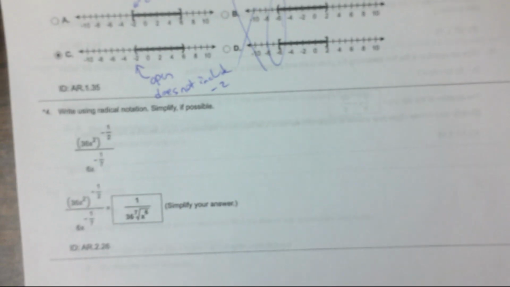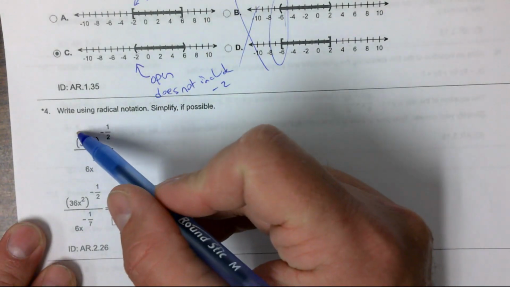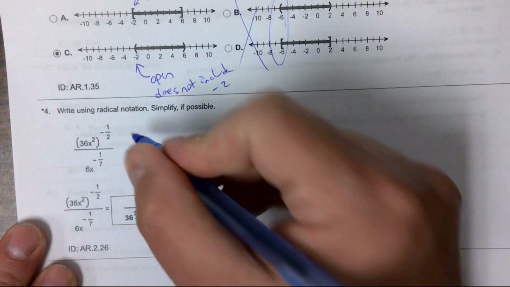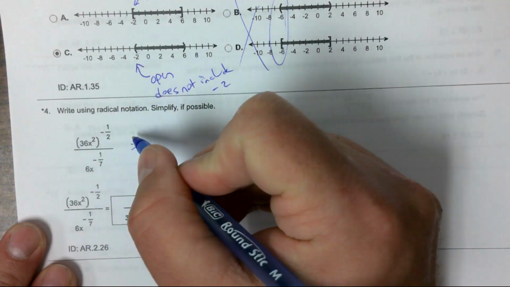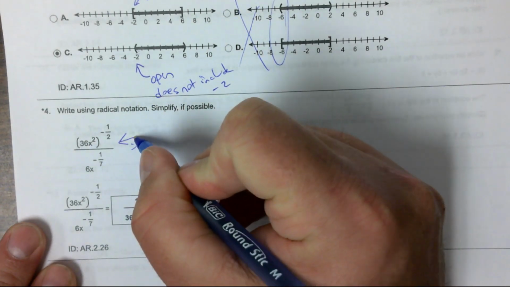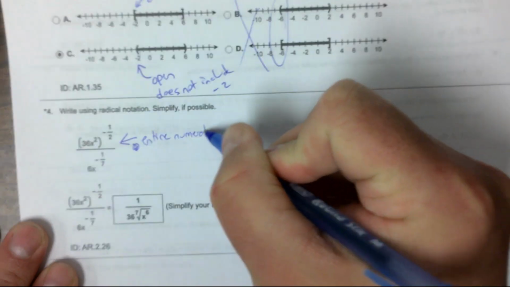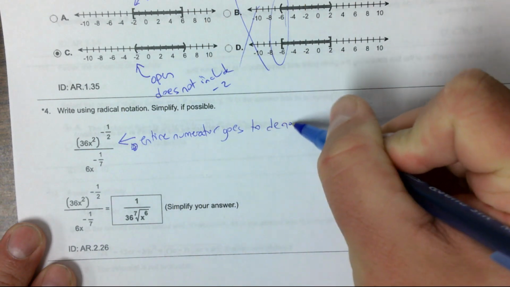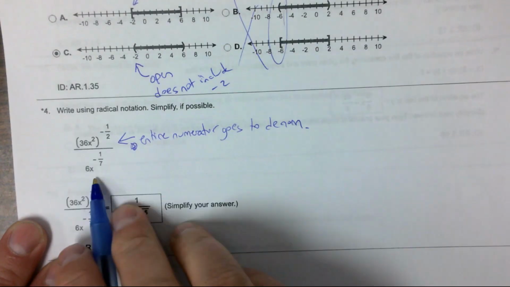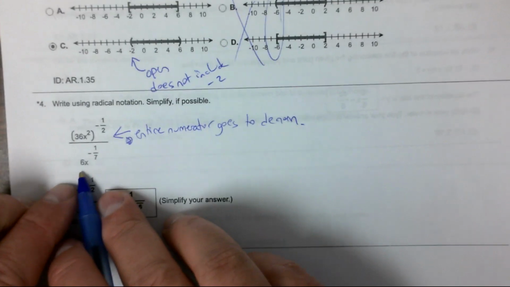Now on this one, it says write using radical notation. Now for the numerator one, you've got a negative exponent, so that whole thing comes down. So this, let me just make a note, this entire numerator goes to the denominator. But in the denominator, you have 6x to the negative 1/7. The 6 is not going to move.